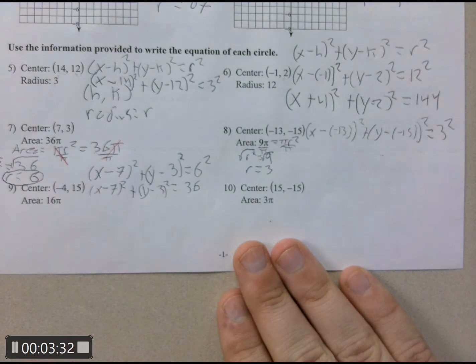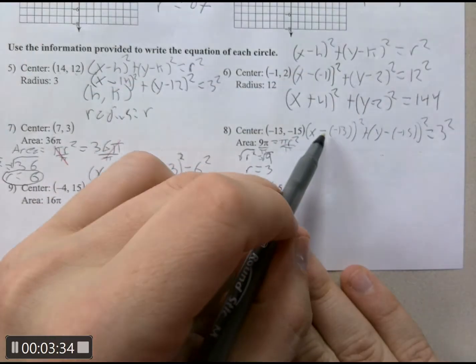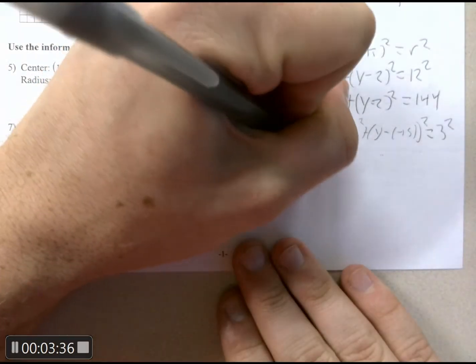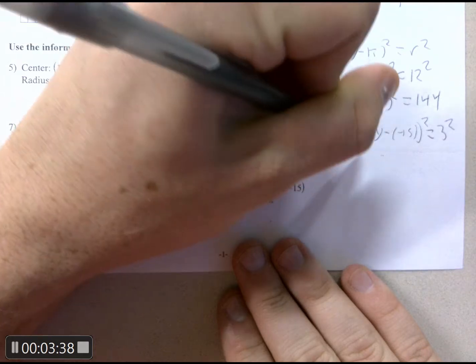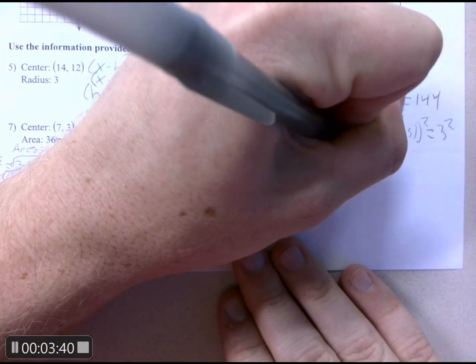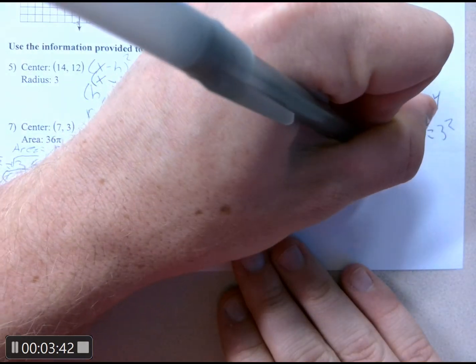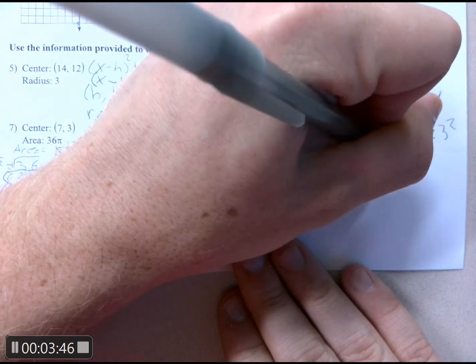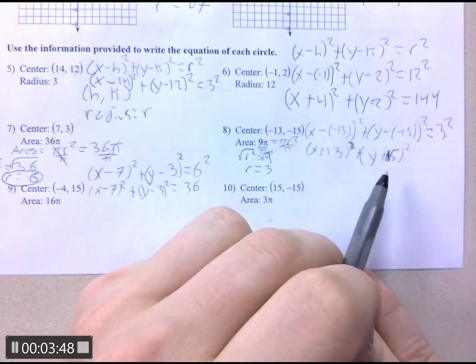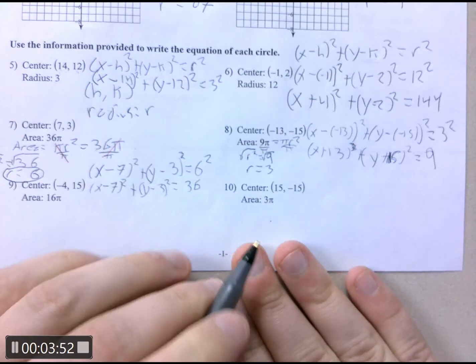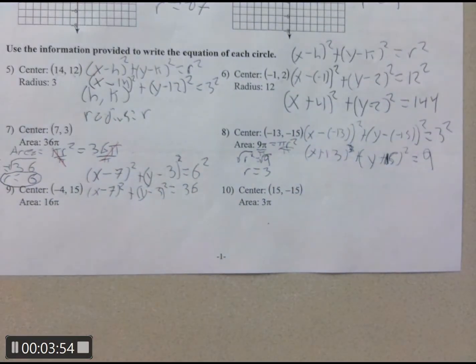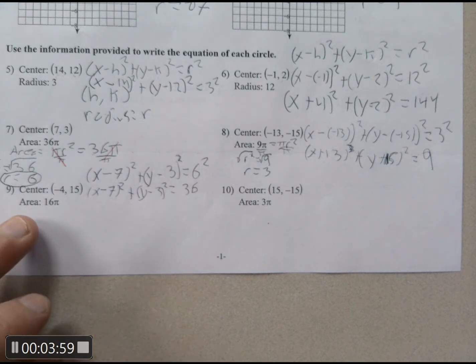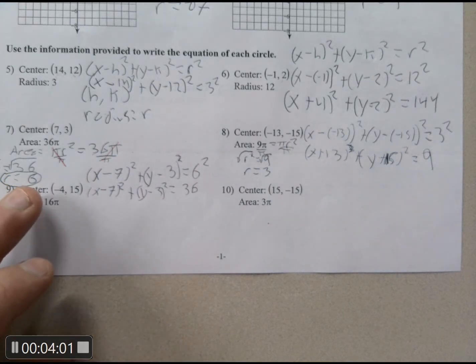You do this, x minus negative 13 becomes (x plus 13) squared plus (y plus 15) squared. So y plus 15 right there. 3 squared equals 9. And so really this is hopefully kind of okay. All you're doing is solving for area and plugging in the center.